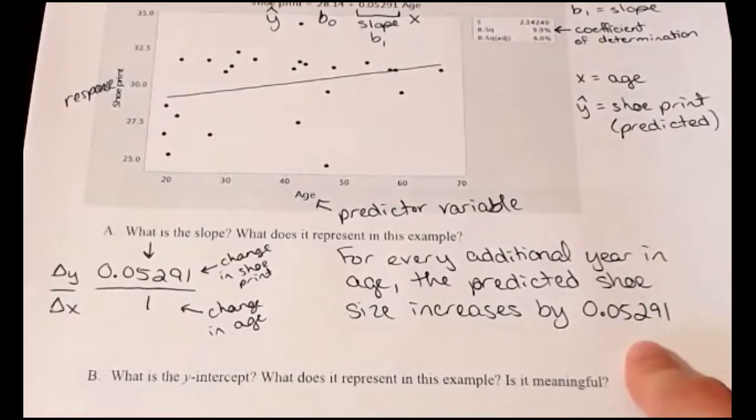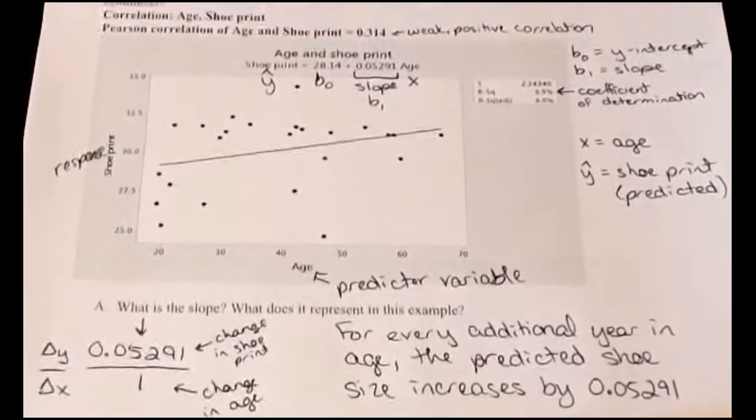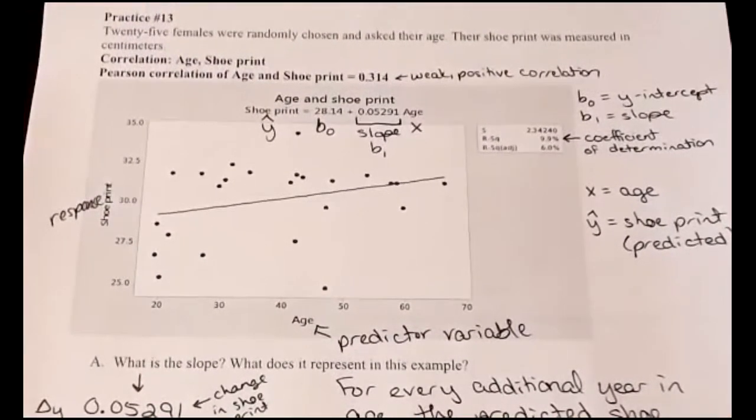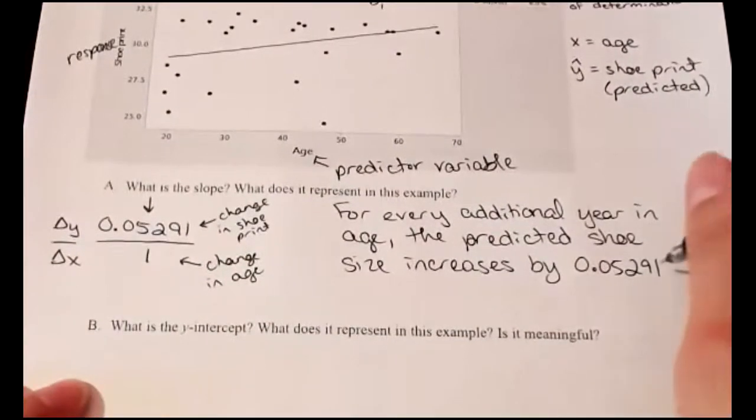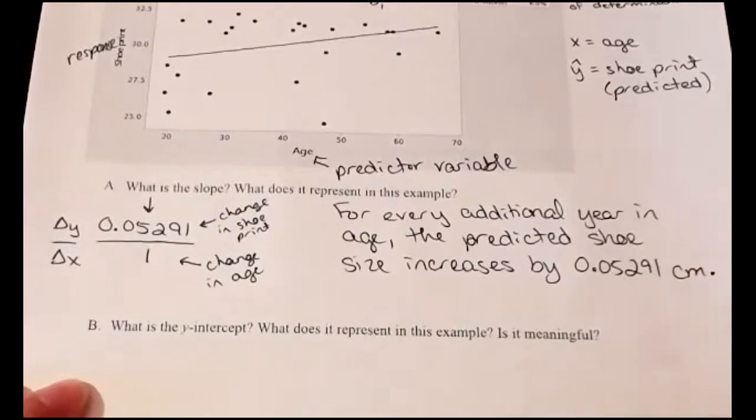And if you're unsure as to the units, remember that at the beginning of this problem, we're told that for the 25 females that were randomly chosen, their shoe print was measured in centimeters. So 0.05291 centimeters.